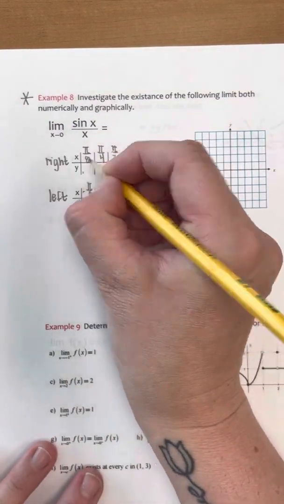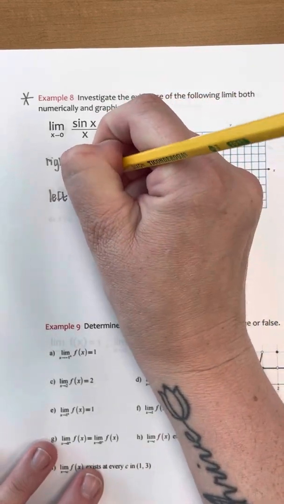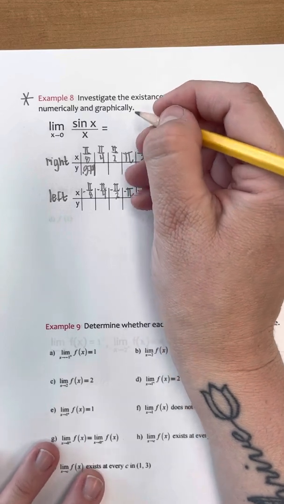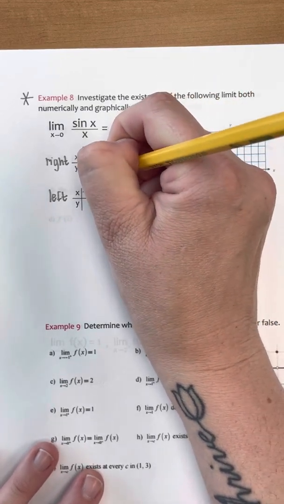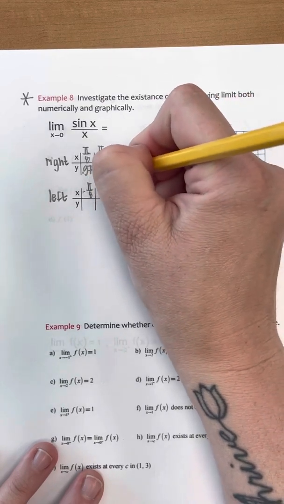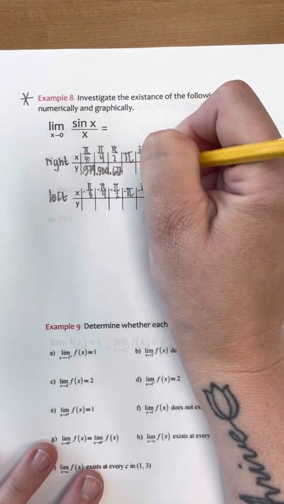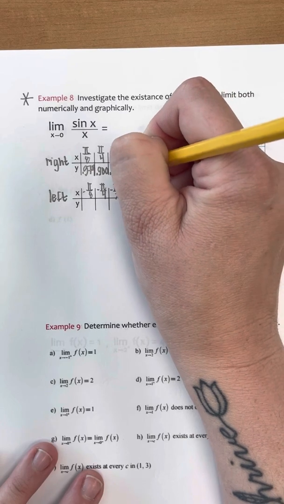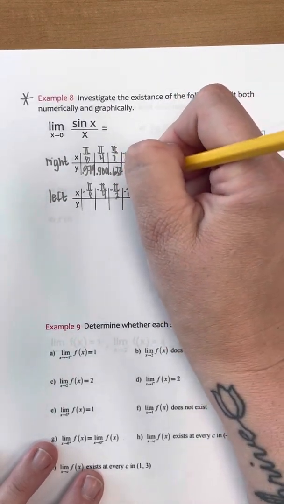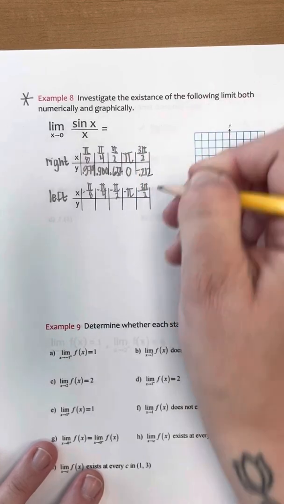I got 0.974. And then the next one I got 0.900. Obviously I'm rounding these. And then I got 0.637. And then at pi I got just a 0. And then at 3pi/2 I got -0.212.